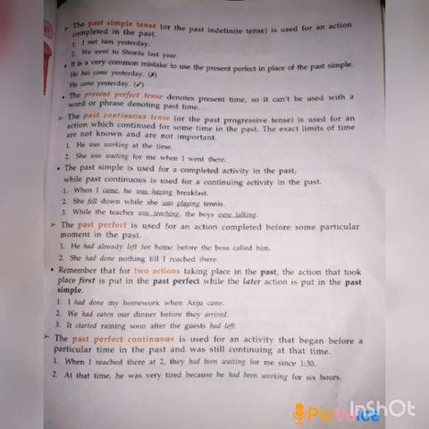So past perfect continuous, the next one, is used for an activity that began before a particular time in the past and was still continuing at that time. So when I reached there at 2, they had been waiting for me since 1:30. At that time, he was very tired because he had been working for 6 hours. So these are all activities that began before a particular time in the past and still continued at that time. Okay.